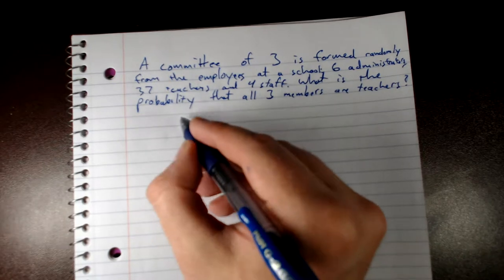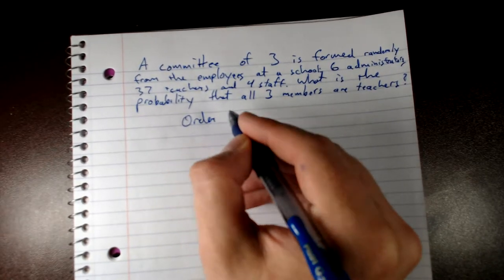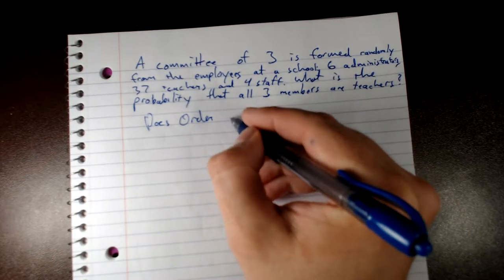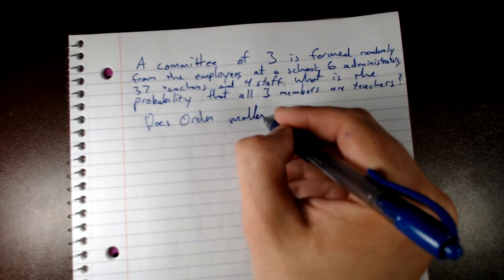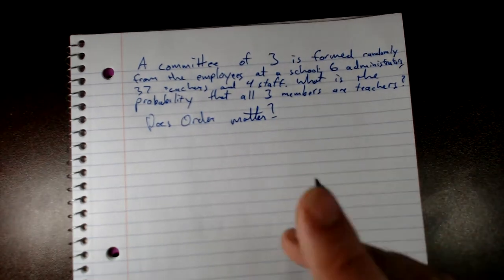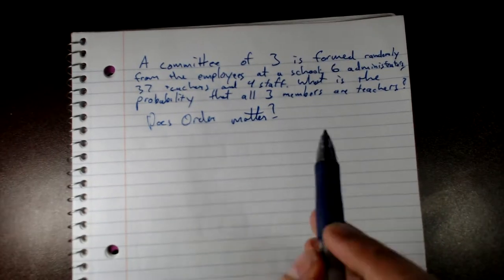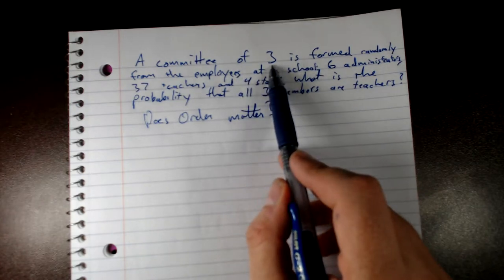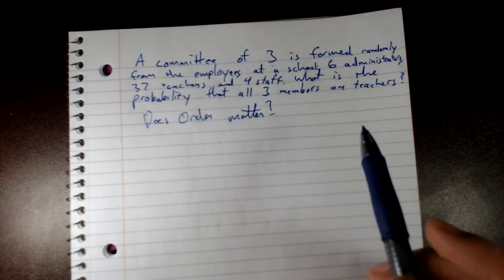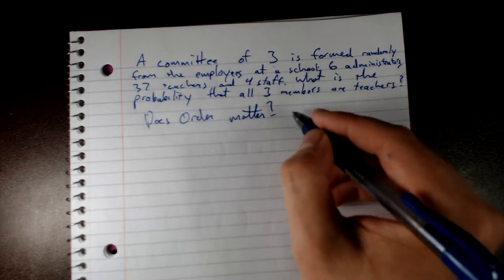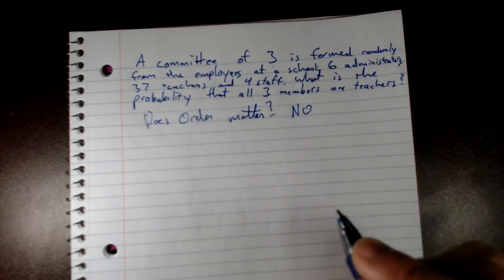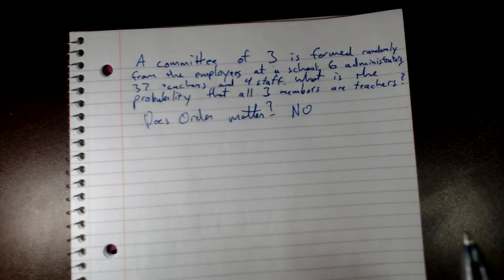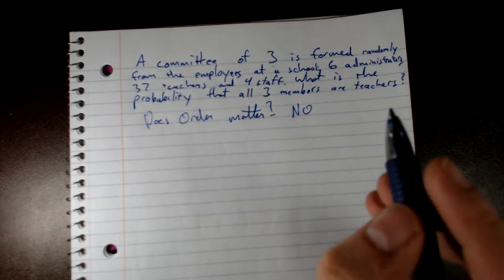So, standard question for these counting problems: does order matter here? If we're just randomly forming a committee of 3, we're not putting them in a ranking or an order or anything like that. So no, it does not matter how we pick them. We just want to pick 3 of them in any order.